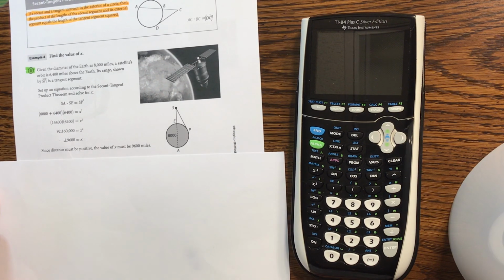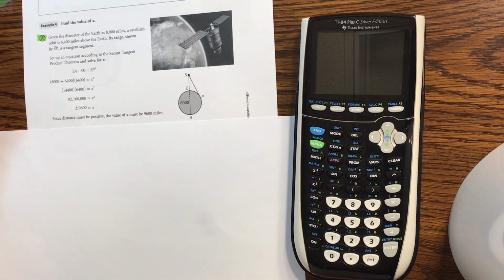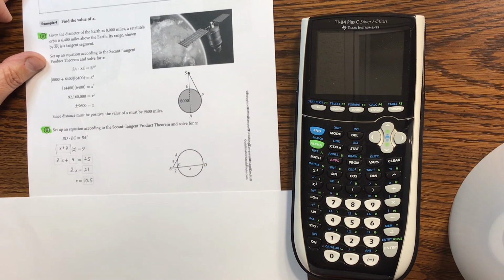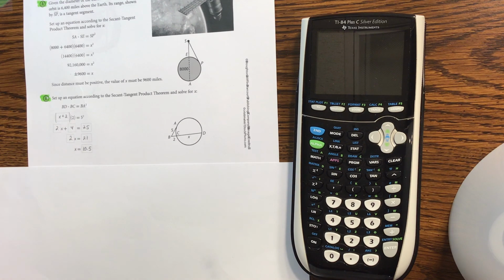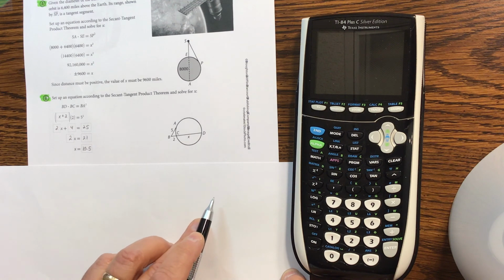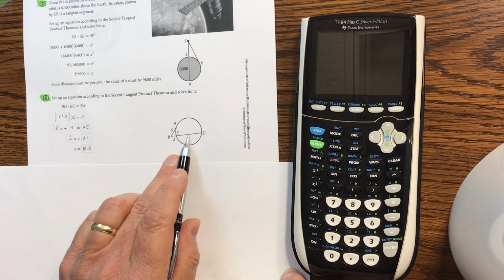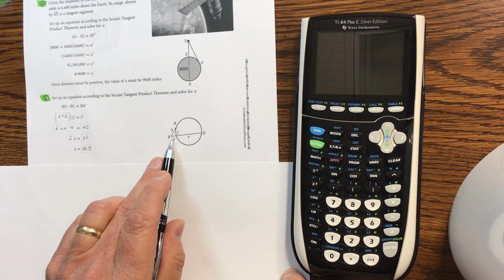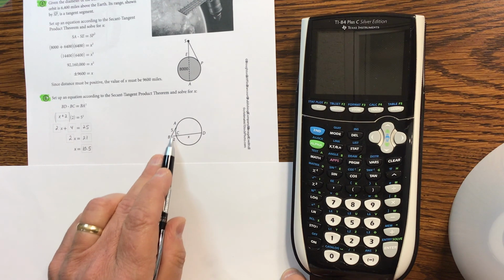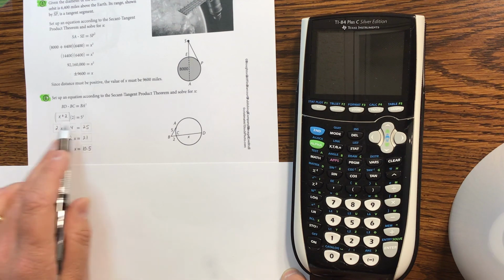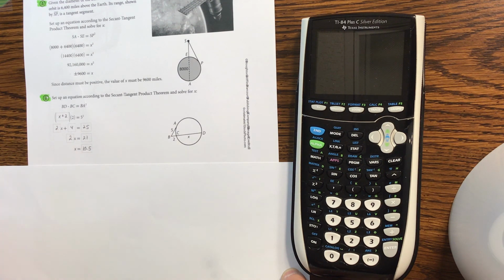Example 4A is a good real life problem. I'll let you guys study that. But let's look at the second one. Here's our example. We want to set up an equation according to the secant tangent product theorem, and here's our problem we want to solve for x. So here is our secant, which is 2 plus x. Here is our secant segment, which is 2. And then here is our tangent, which is BA, which is 5. And we have to square it. So all we got to do in this case, this is all simple algebra.